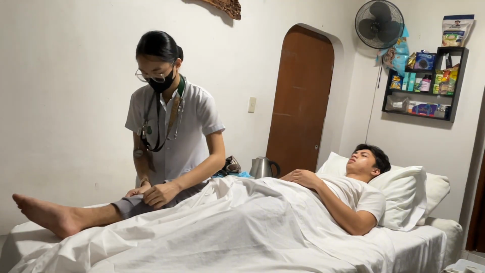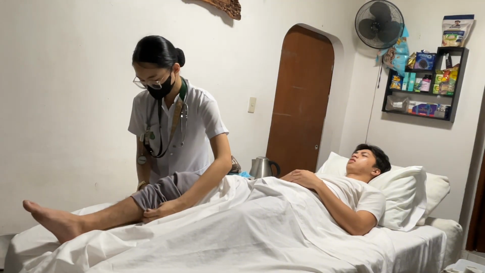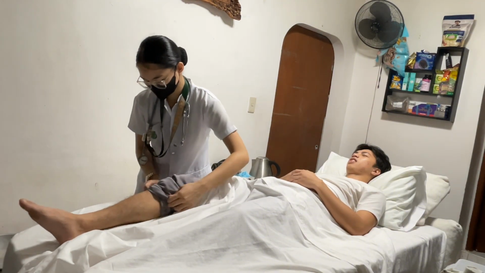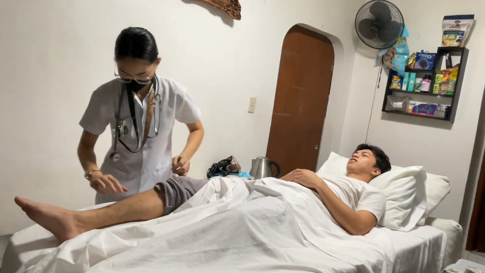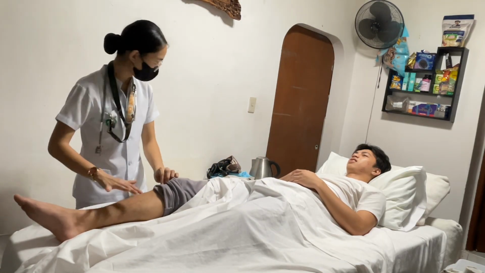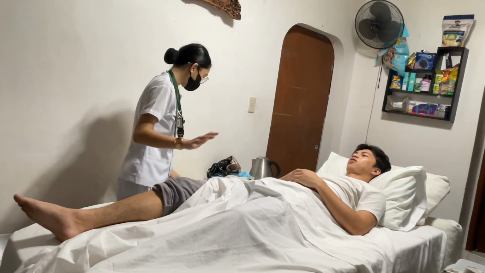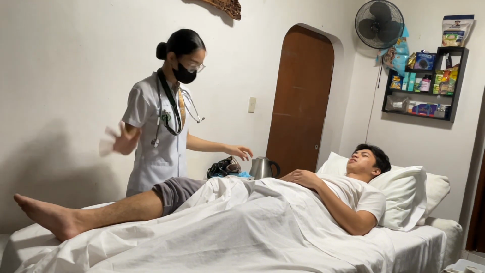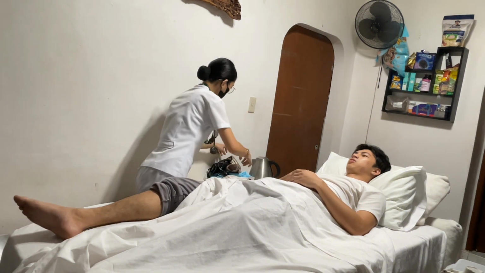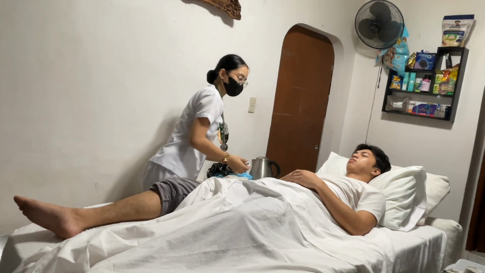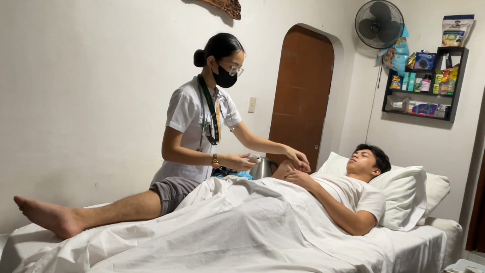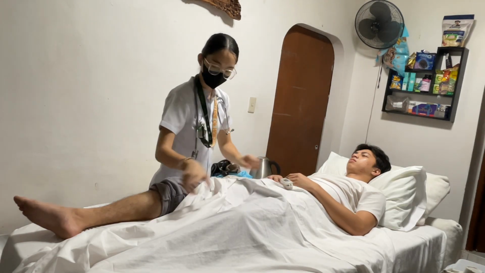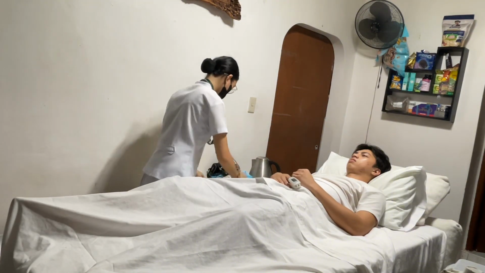Inspect the wound, if any, for size, color, tenderness, or odor, for us to know how severe it is. Next is to explain to the patient and the family to help them understand the procedure. Next is to assess the client's vital signs and mobility for us to know if it's stable or not.